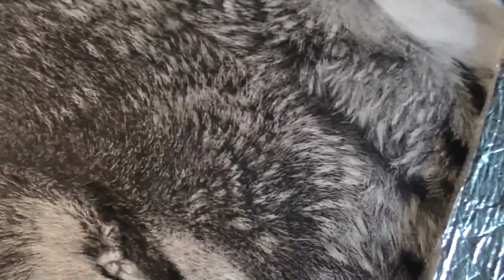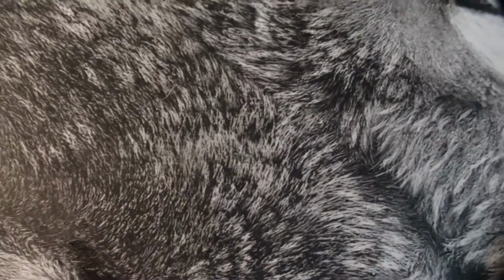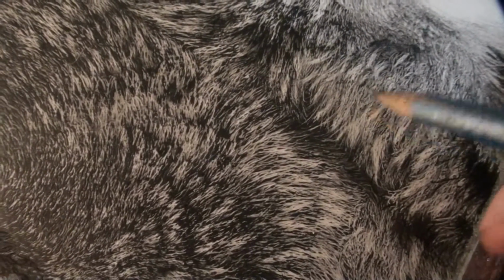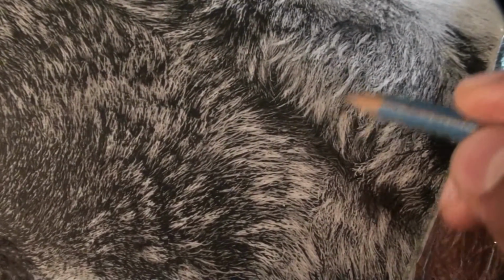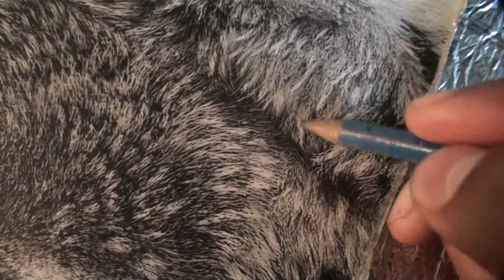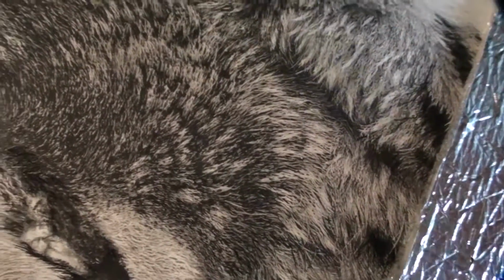The more information you know, the more information you can add to your drawings, the more detail you can add to your drawings. I've been drawing animals for so many years now that it becomes easy for me. I know what kind of hair to add and where to add it. The technique is important, but knowing what you are drawing is important too. Because hair behaves differently under different conditions.